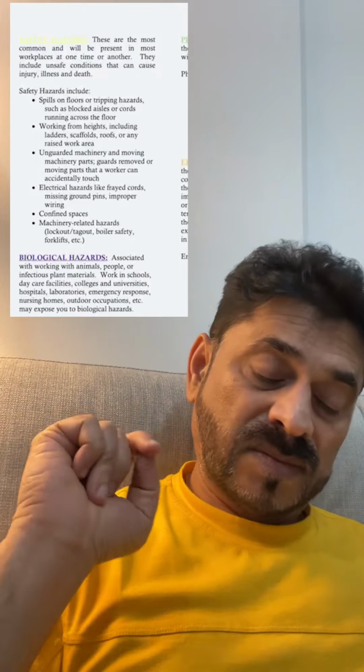Then there are electrical hazards, which include frayed cords, missing ground pins, improper wiring, and confined spaces. Machinery-related hazards include lockout, tagout missing, boiler safety, forklifts, etc.